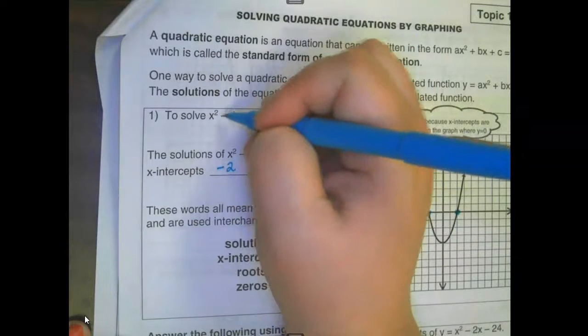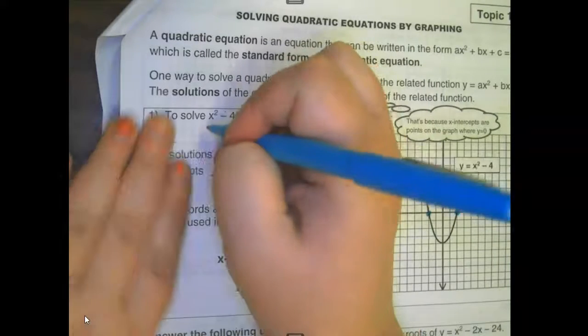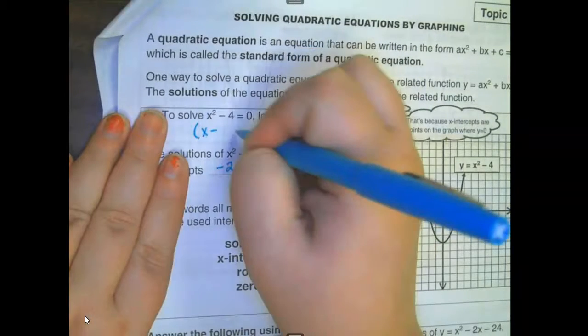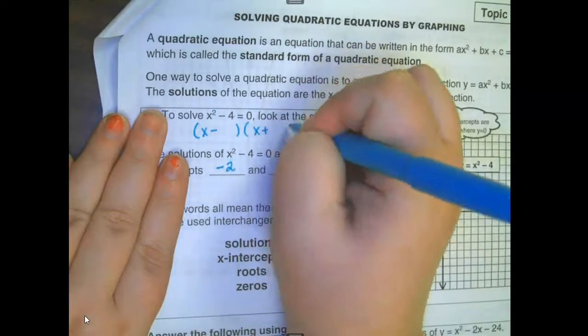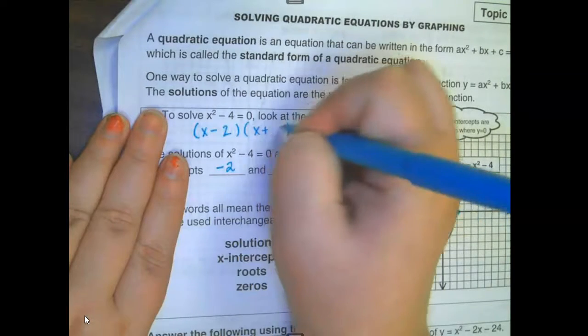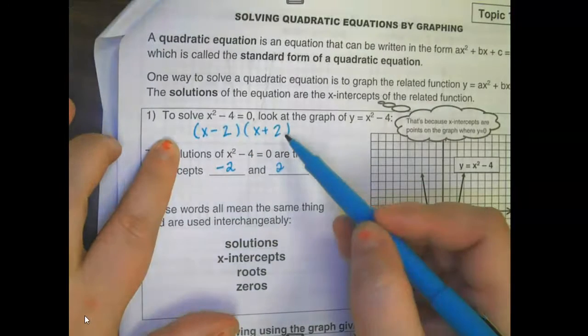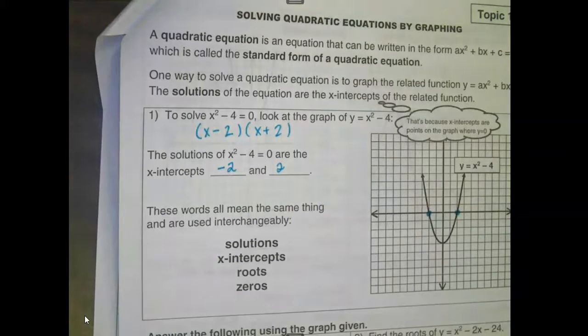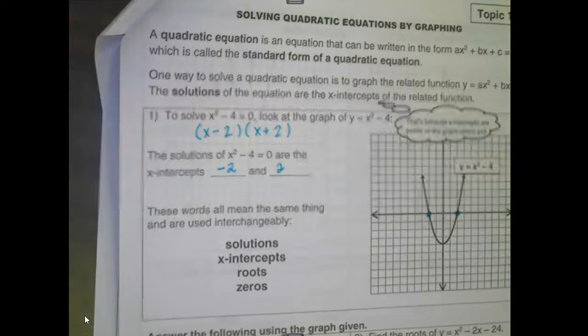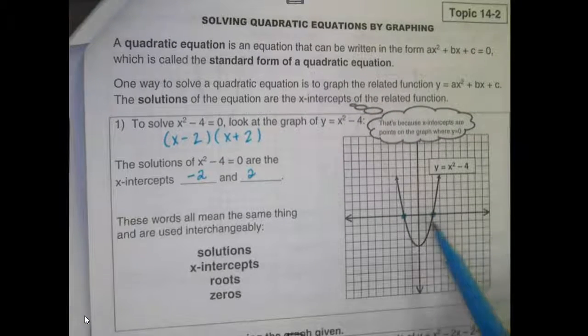It is a perfect square, subtraction, perfect square. So I can do x minus and x plus, and they'll both be 2. And I can see that when I solved it by factoring, I got 2 and -2 as answers. And so just to show you that it's the same as finding the factors, we can also graph it.